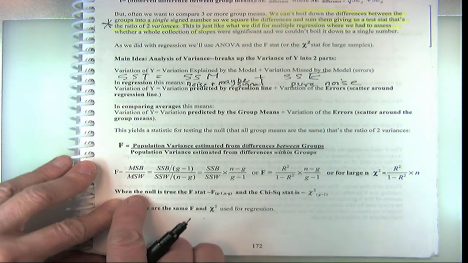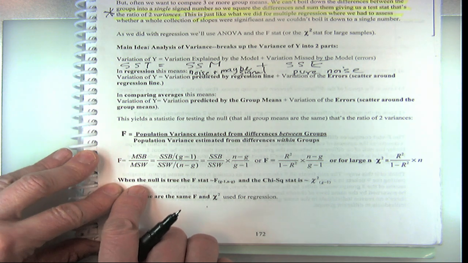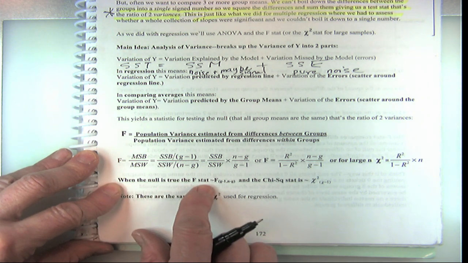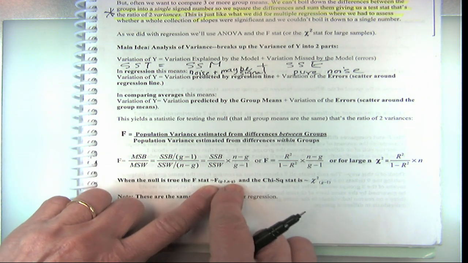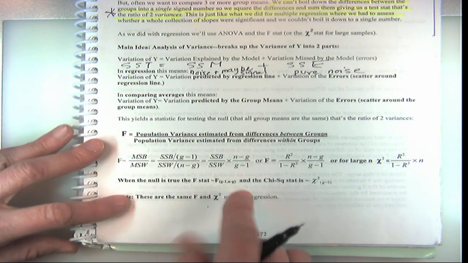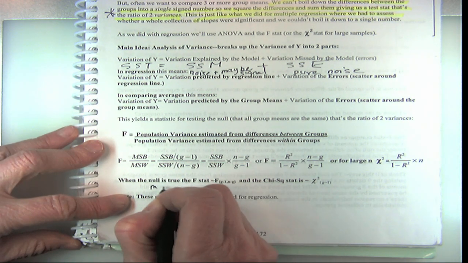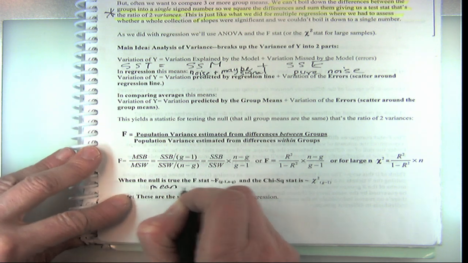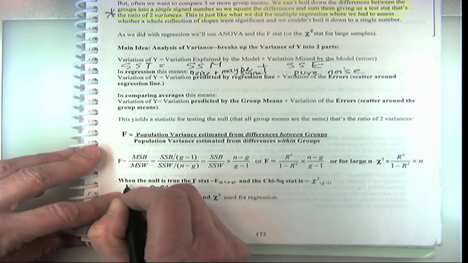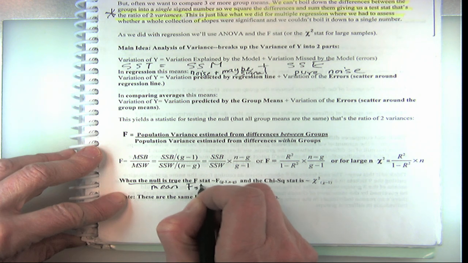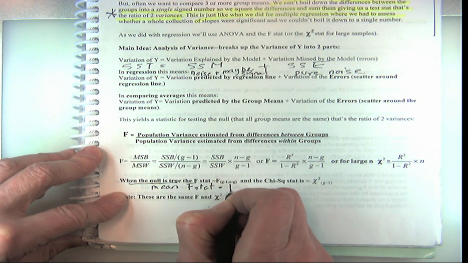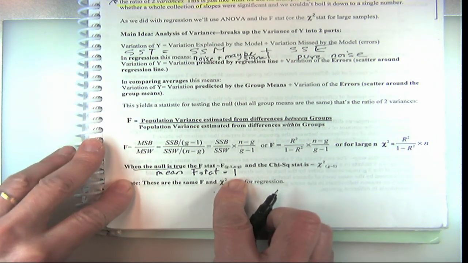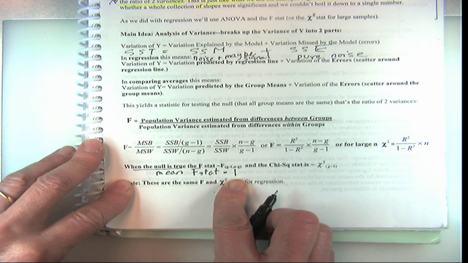But I just want to clarify one thing I wrote here. I said when the null is true, the F stat is distributed with these degrees of freedom, we'll get to that. I want you to know the mean of the F stat when the null is true is 1, because when the null is true, it means our model's no better, it's just noise over noise.